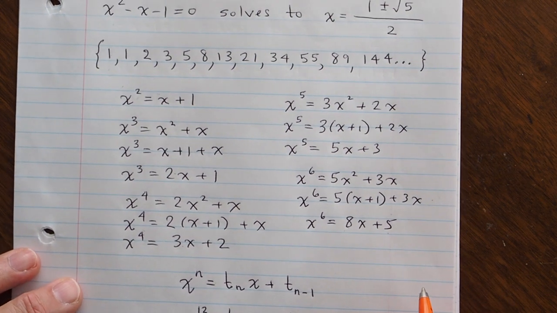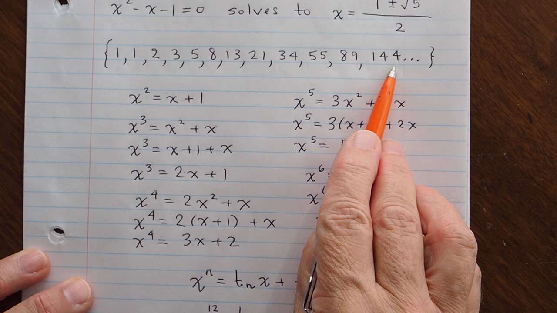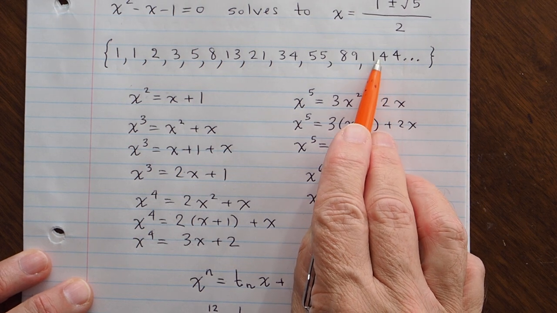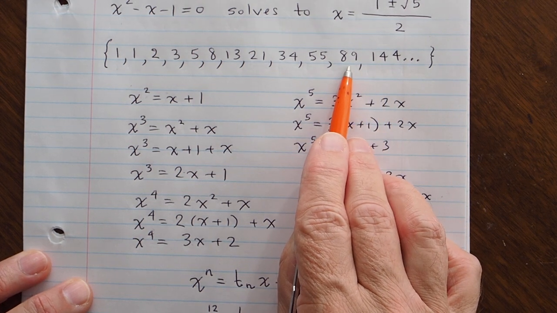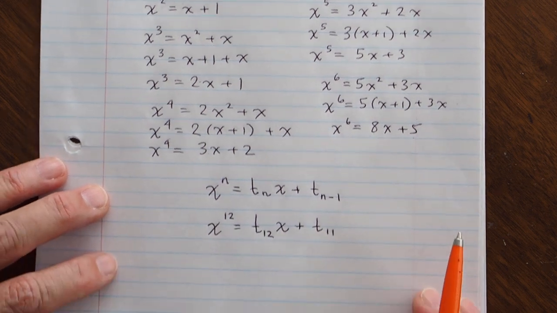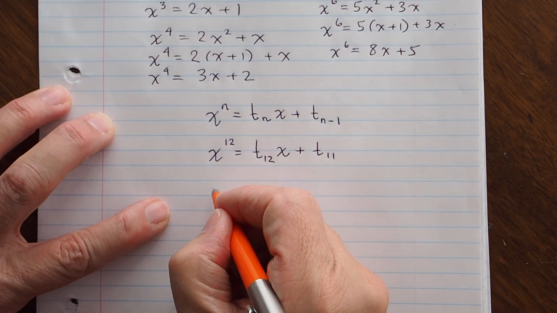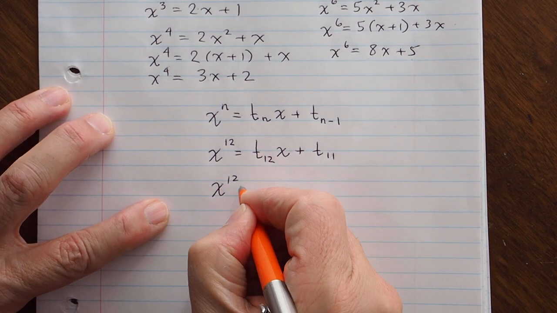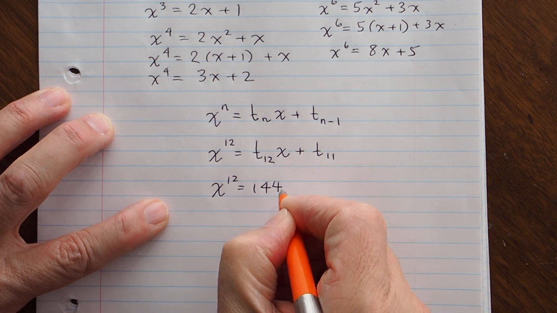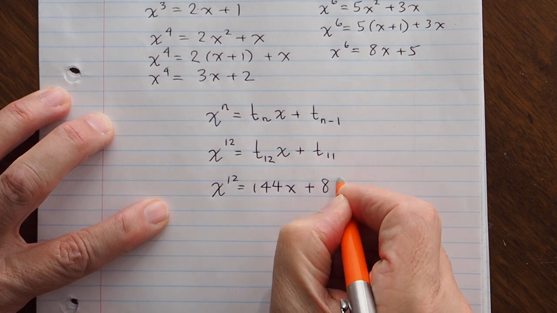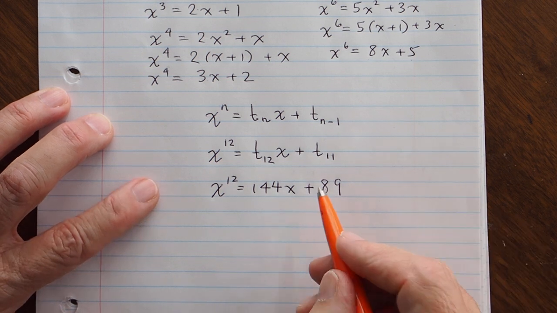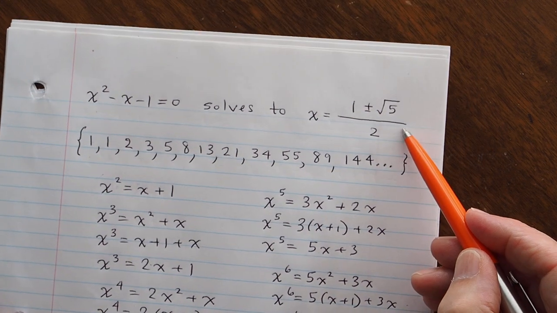Well, no coincidence that I happen to write out the first 12 terms here. That's the 12th term of the Fibonacci sequence. That's the 11th term. So you can just plug them right into position here, and you would get that x to the 12 is 144x plus 89.